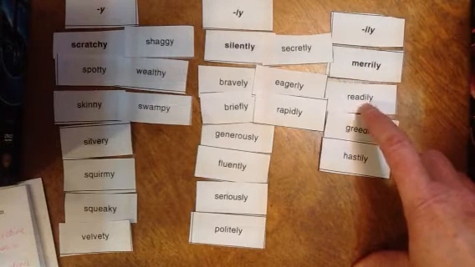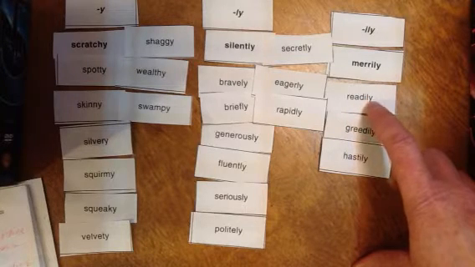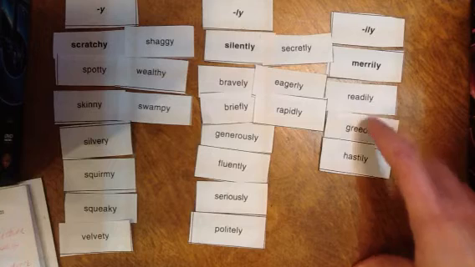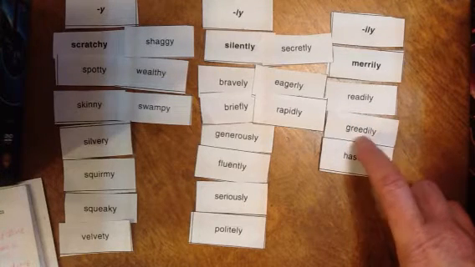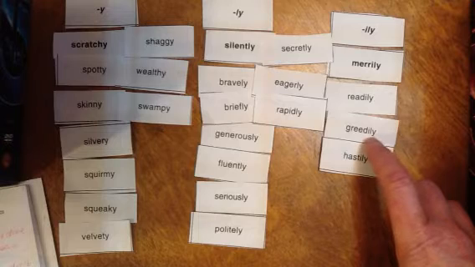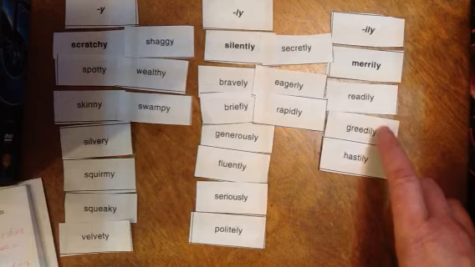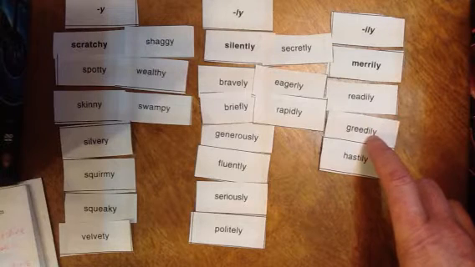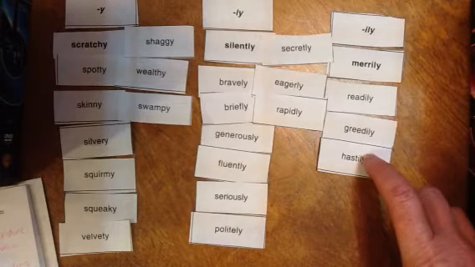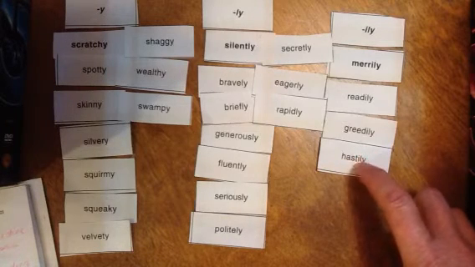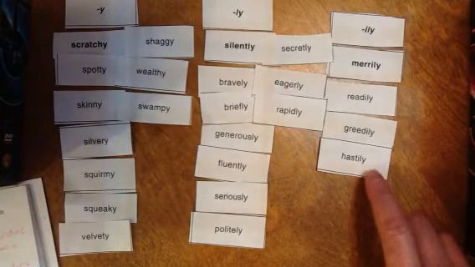Same with ready, R-E-A-D-Y. We drop the Y, change it to I, and add L-Y. Greedily. My dogs sometimes greedily eat their food so the other ones can't have it. That would be G-R-E-E-D-Y, greedy, but we would drop the Y, change it to I, and add L-Y. And haste, H-A-S-T-E, that means to do something quickly. If I was hastily doing something, I am rushing through the job.